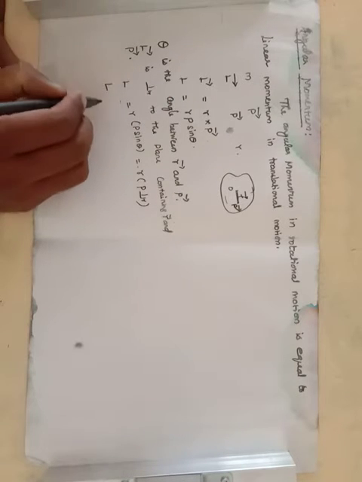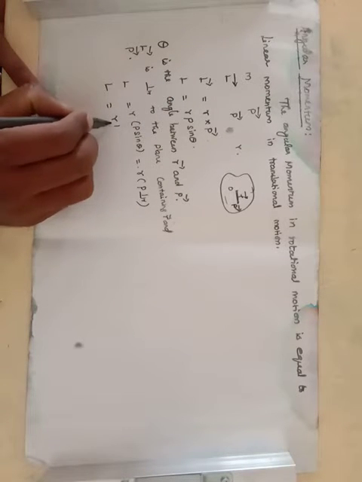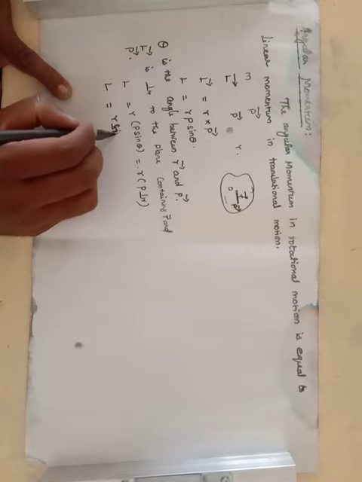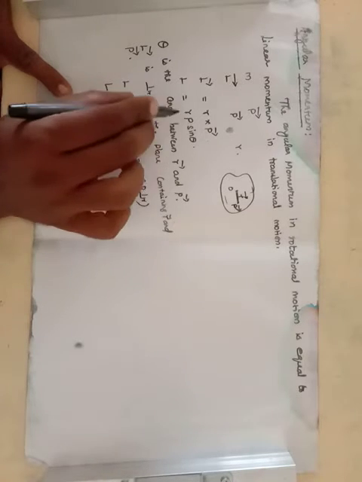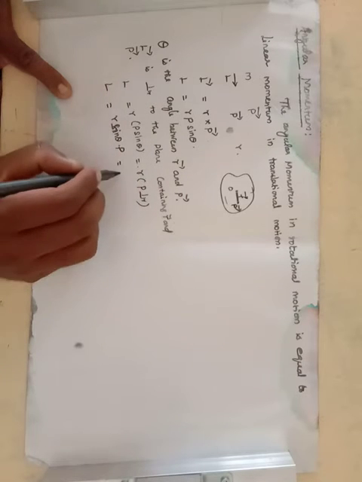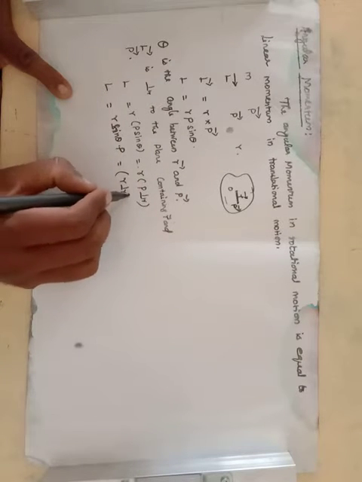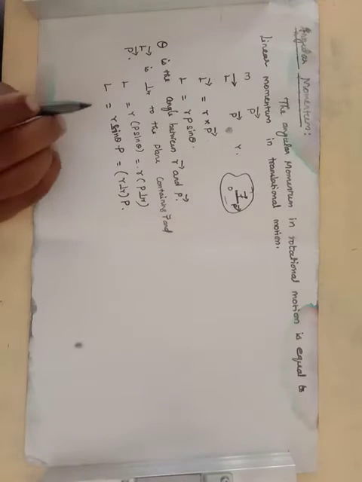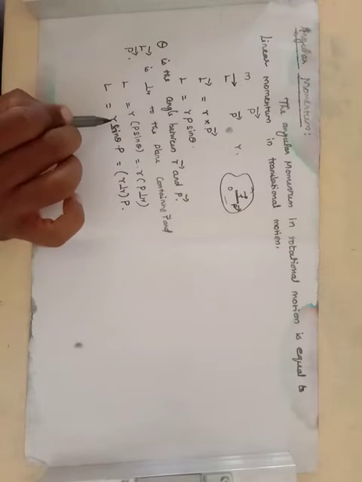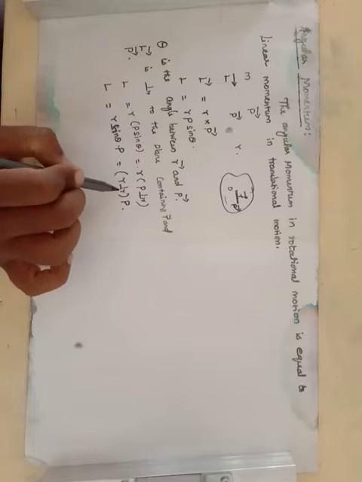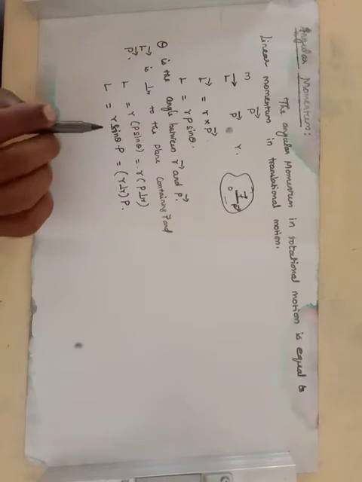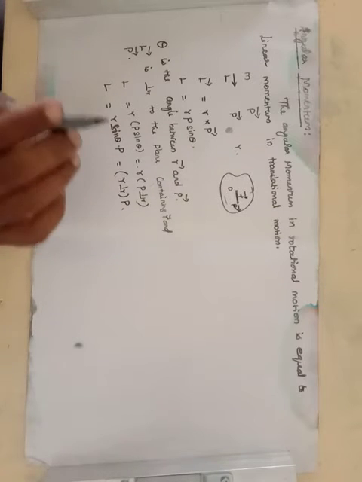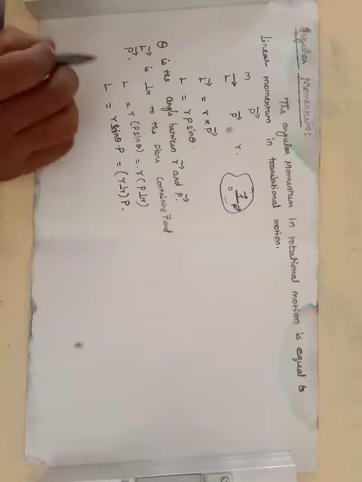Otherwise it can be written as L is equal to r sin theta into p. What is the meaning of this? This is r perpendicular to p. In other words, the r position vector component is perpendicular to the linear momentum. So by using this concept we can give various explanations for this expression.